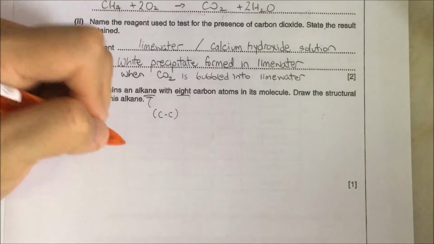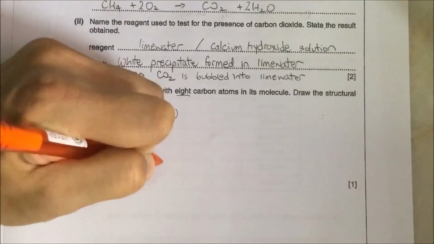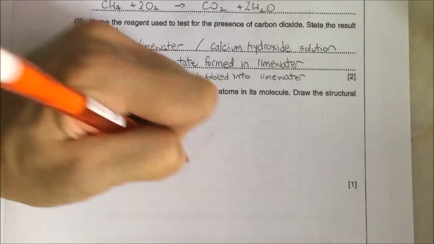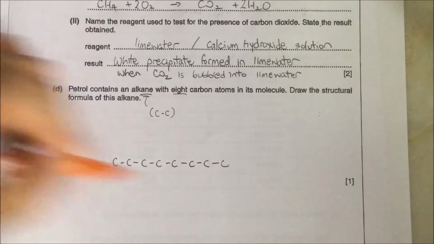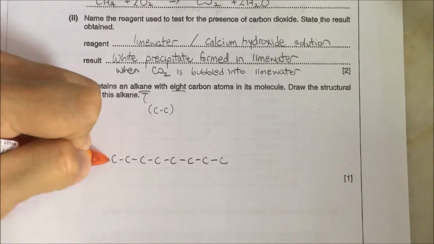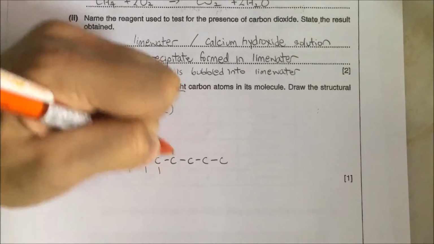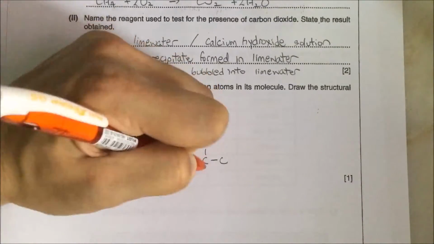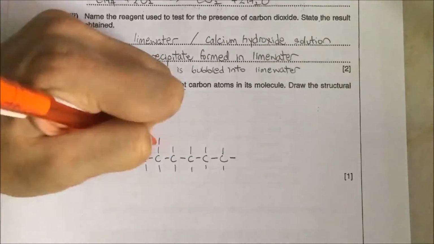So step 1, I know there are single bonds, so I write out my 8 carbons, all single bond throughout. So what do I need to do next? I add hydrogens all throughout. So 1, 2, 3, 4, 5, 6, 7, 8, 9, 10. I lost count. Should get a total of 18 actually.